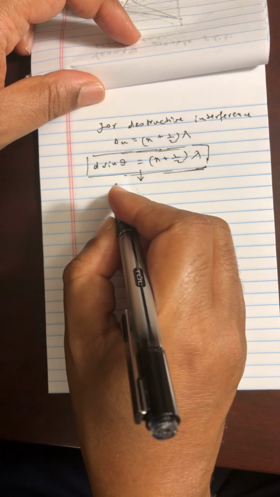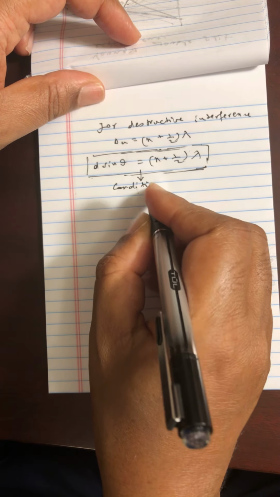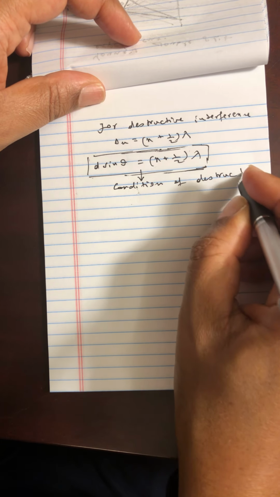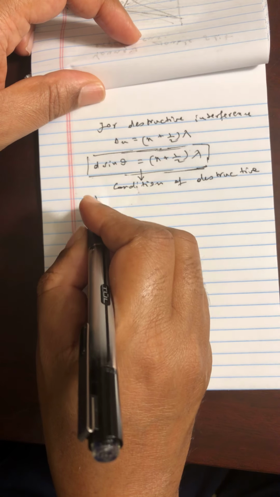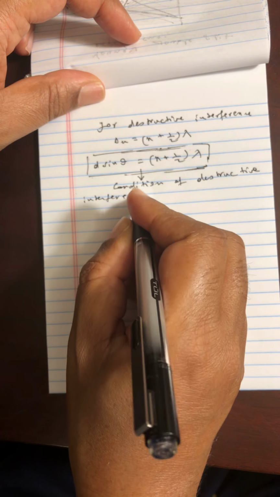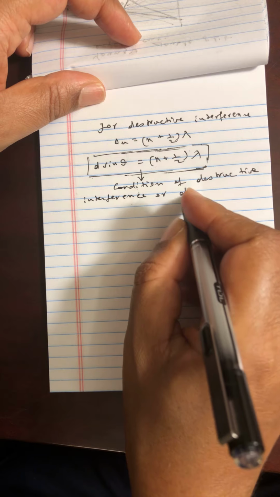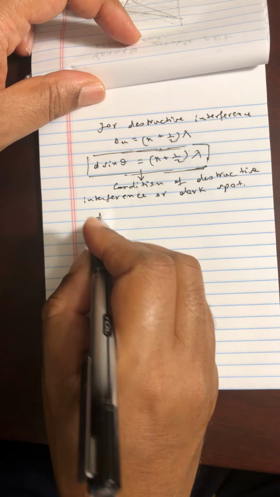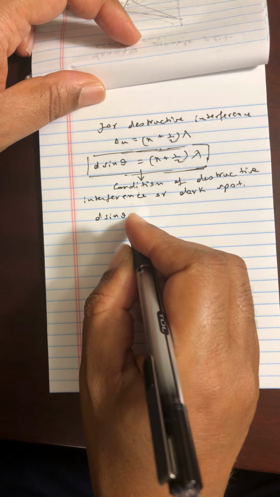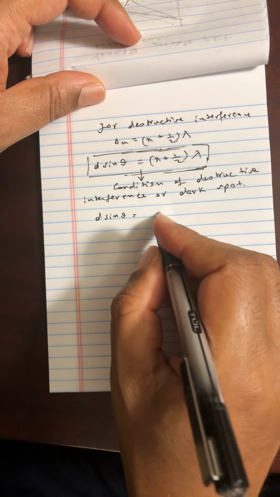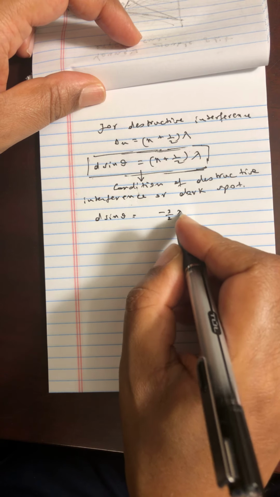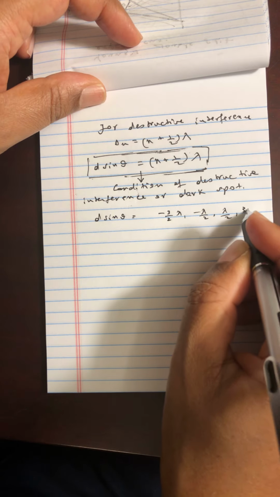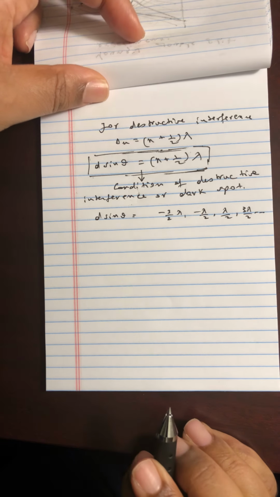This is the condition of destructive interference or dark spot. That is when this expression equals, let's say, negative 3 over 2 lambda, negative lambda over 2, lambda over 2, 3 lambda over 2, and so on. We'll see a dark spot.